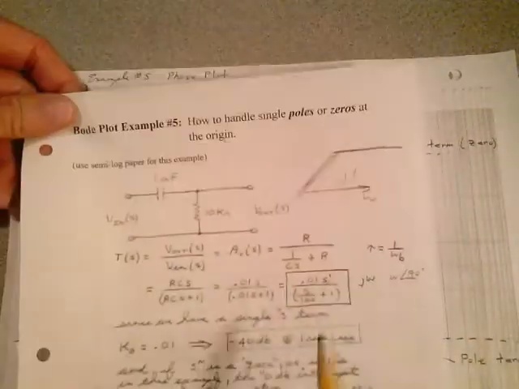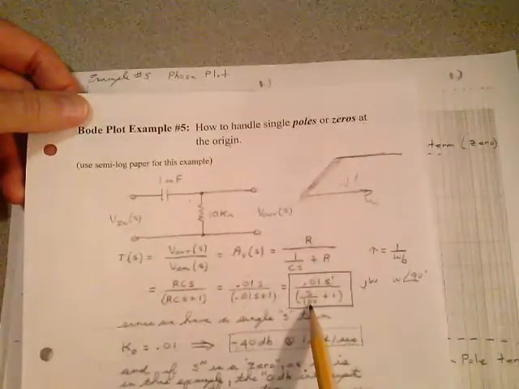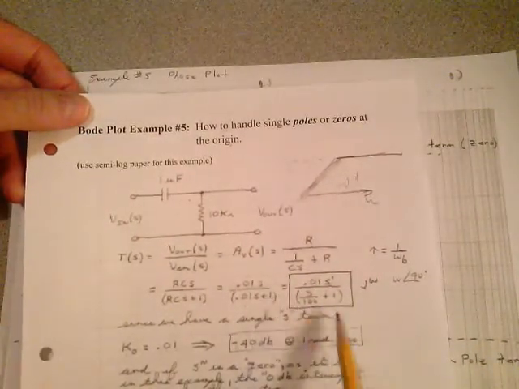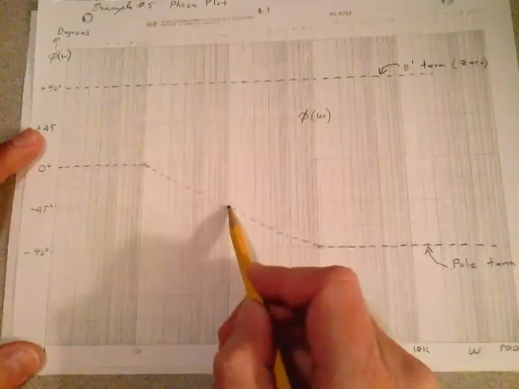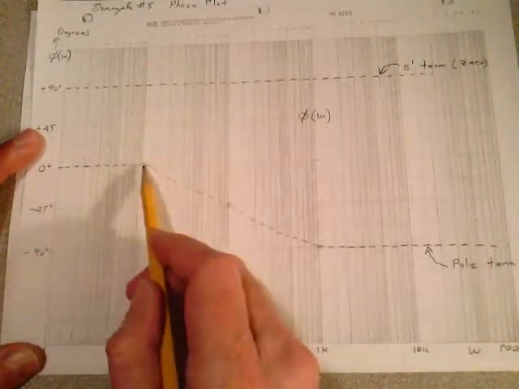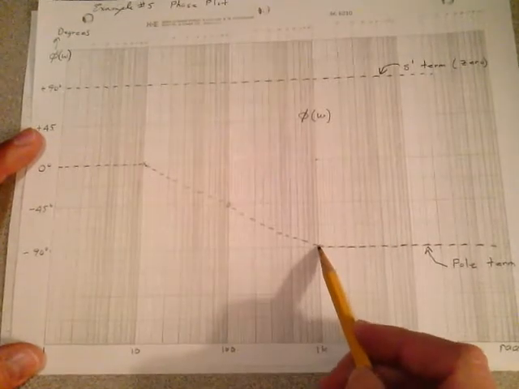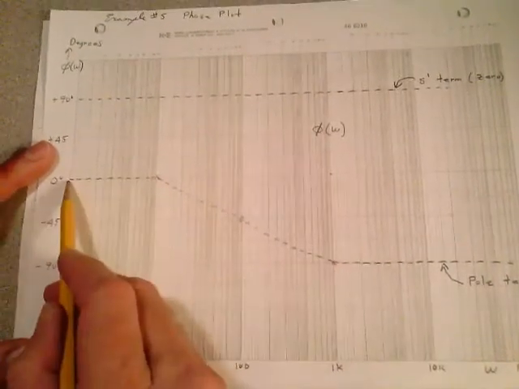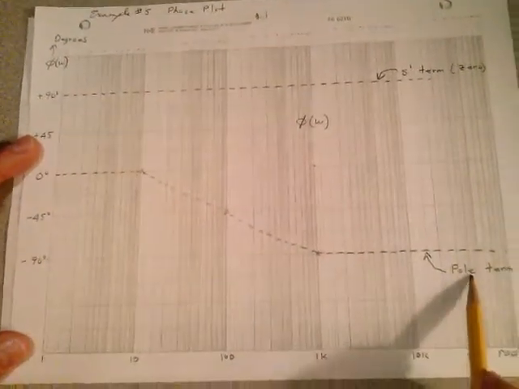What about that denominator pole at 100 radians per second? Well, we know poles go from 0 to -90. So at 100 radians per second right here, I'm at -45. A decade down, I'm going to be at 0, and a decade up, I'm going to be at -90. So there's my contribution of the single pole term.